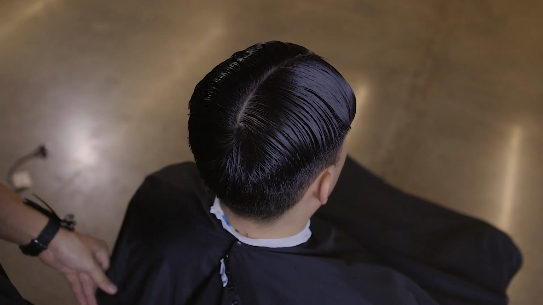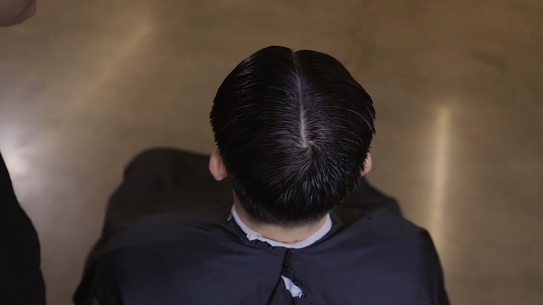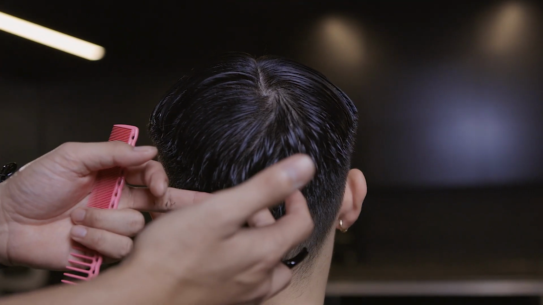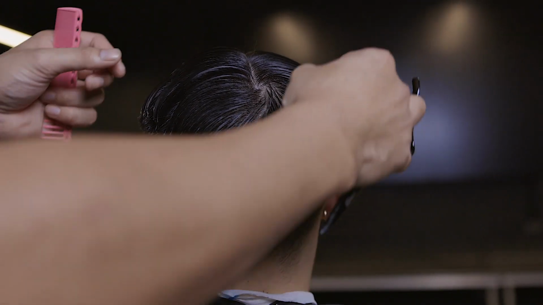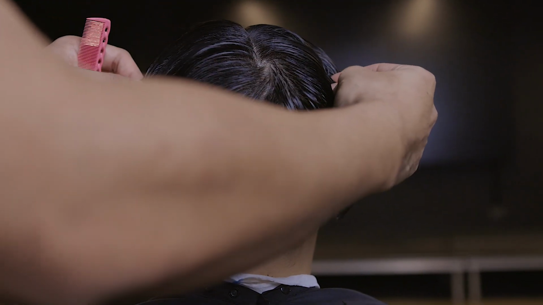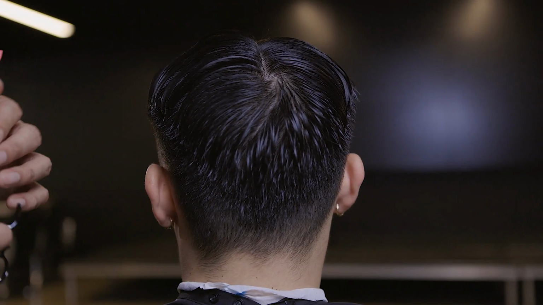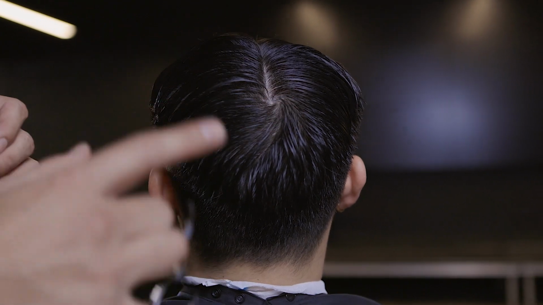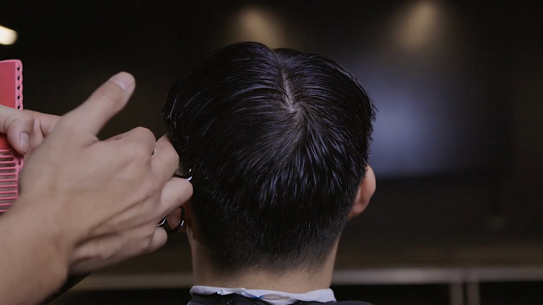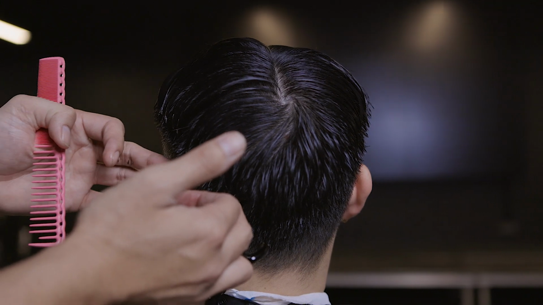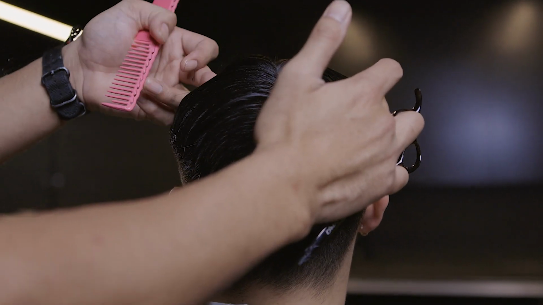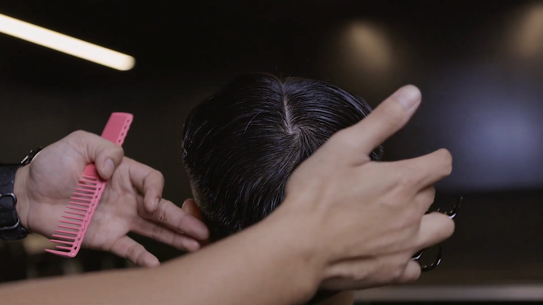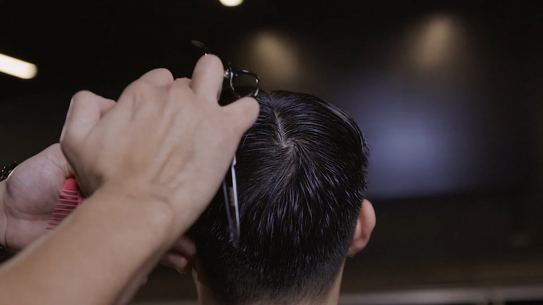So now, same technique. Because we've already done our transition zone, our blend with our block graduation in our first step, we're going to blend in the top into our foundation. So when I cut the top, I like to break it down into 5 zones. So 1 and 5 has already been cut, so our foundation zone. Now we're going to move on to our 2 and 4, and our 3 is right in the middle. So when we break that down even more, we've got 1, 2, 3, 4, 5.